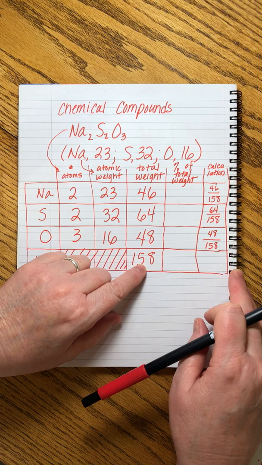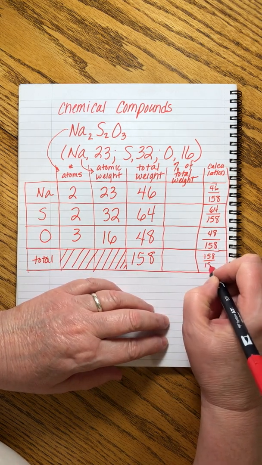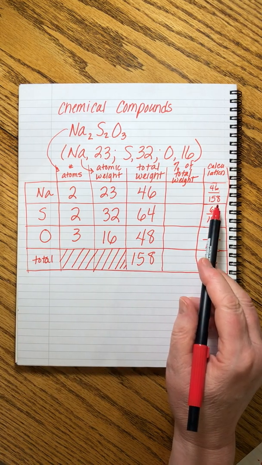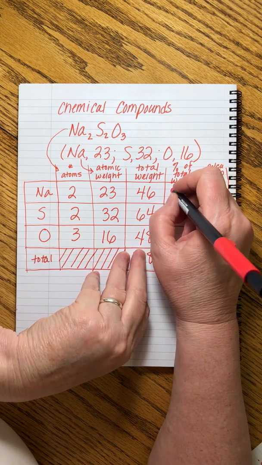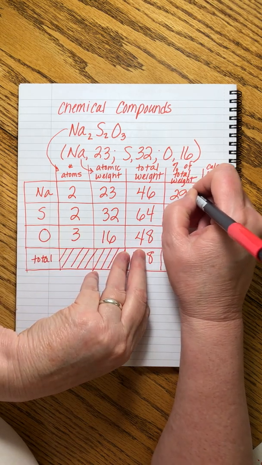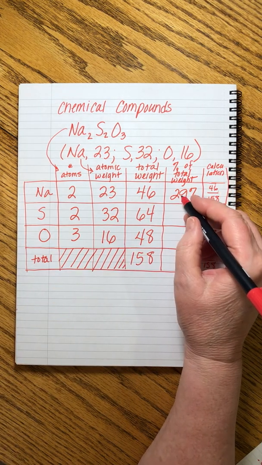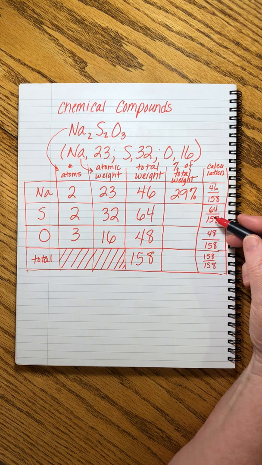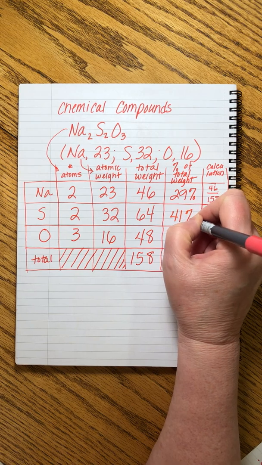We just take these, right? And then obviously this would be the total. And then again, I'm fine with you using a calculator to do this. This would be 29%. If you calculate this, it's 0.29, and we would present that as a percentage. This comes out to 0.41, so we would write it as 41%.